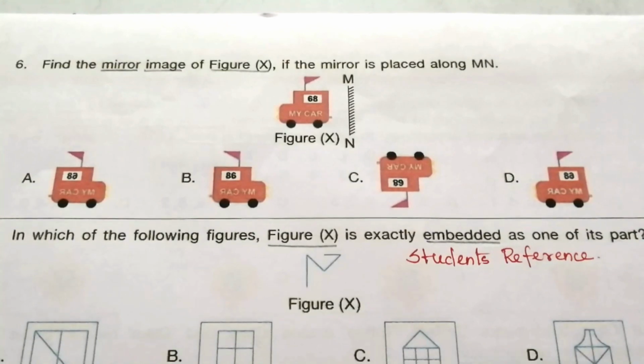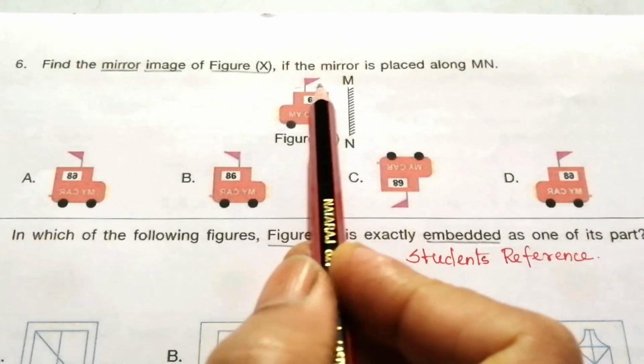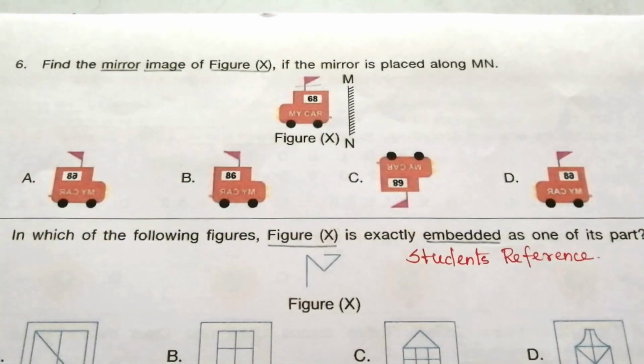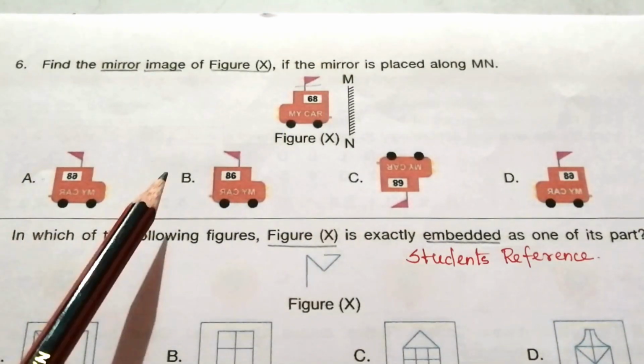This is a repeatedly asked question. We know that in any mirror image the left and right sides are interchanged. There is no change in top and bottom. To find the answer, first I'm going to check this flag. It should be reversed. And here, yes, it is reversed.